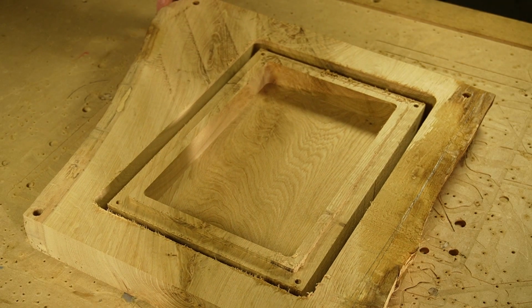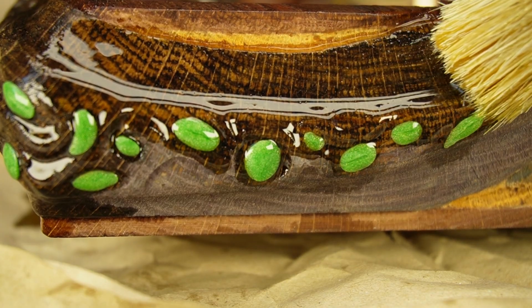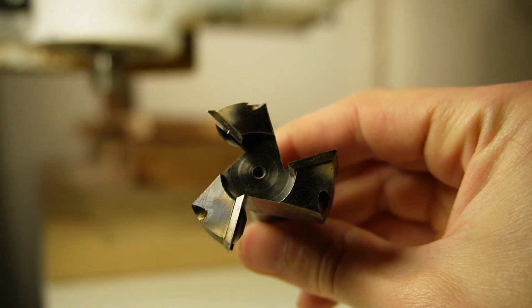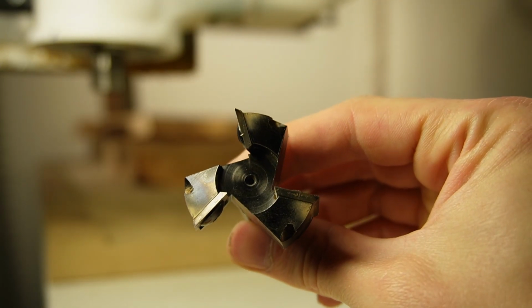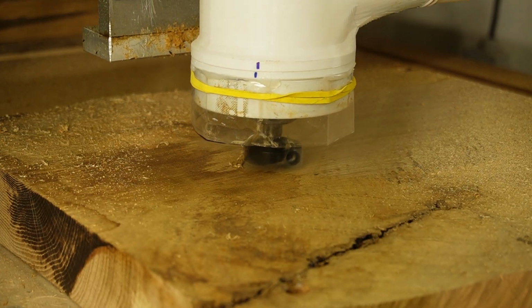Boxes are meant for storing various items, basically to keep something inside, or in this case, to keep something contained. These are two oak slab cuts that will be used for this build. Once they are flattened, I can start with 3D carving of the top part of this box.